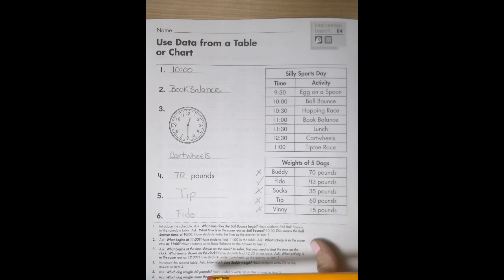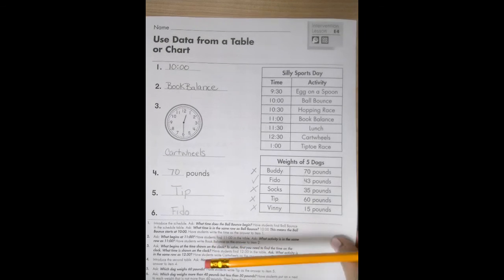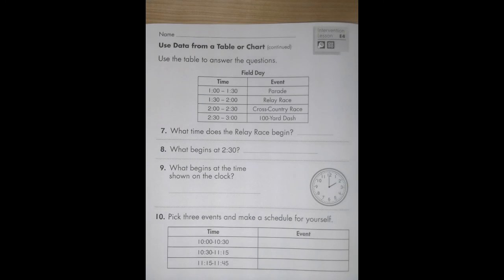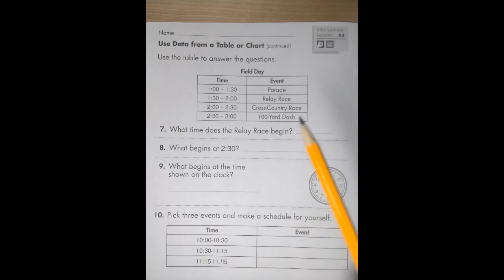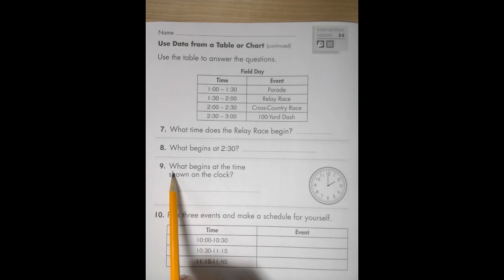Okay, now I'm going to just show you the next page. If you would like, you can email your teacher your answers, but you're going to do the same thing for numbers 7, 8, and 9. You're going to use the table to help answer these questions. And then number 10, you're going to pick 3 events to make a schedule for yourself. So you can make up your own events and write them on the lines here in an organized manner.